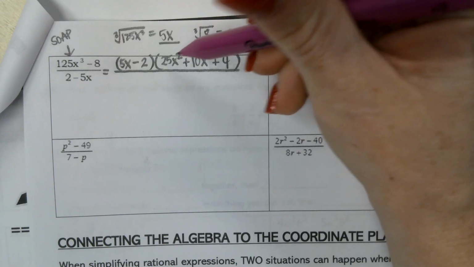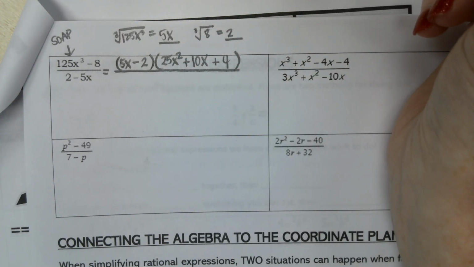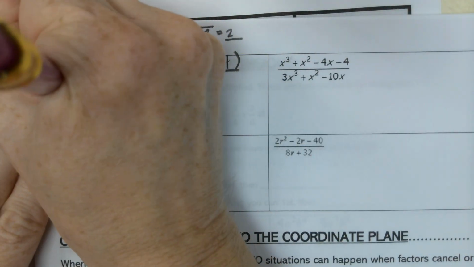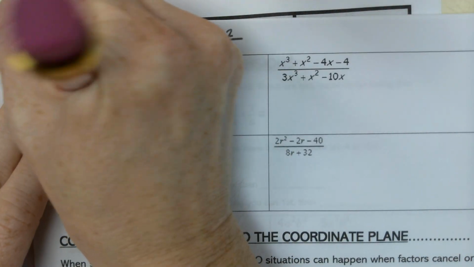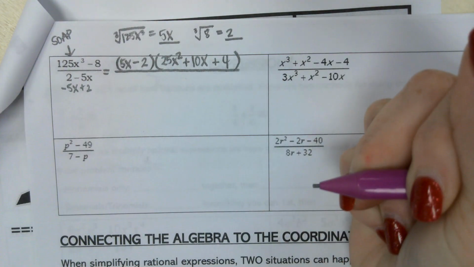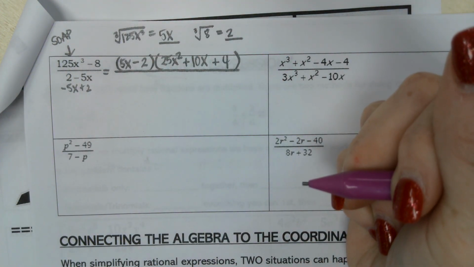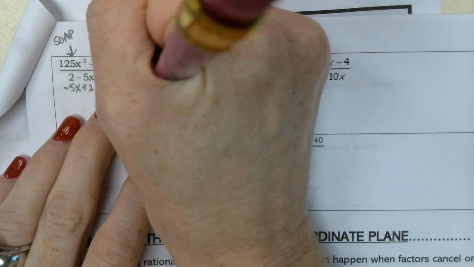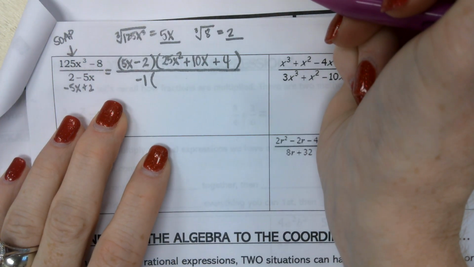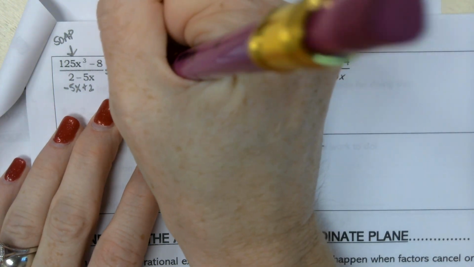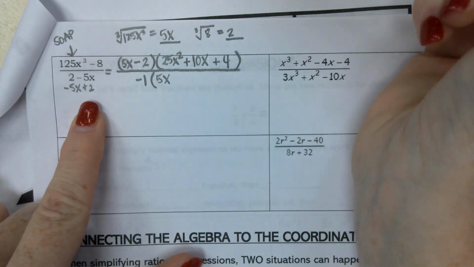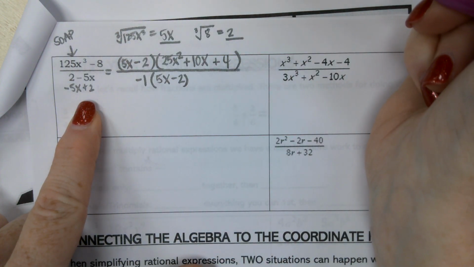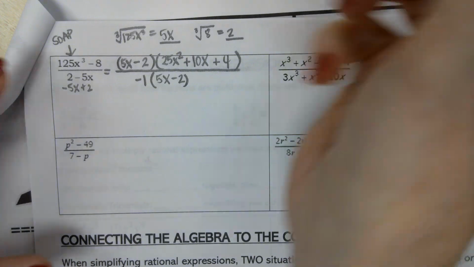This does not factor anymore. I don't like the order of the denominator, so I'm going to rearrange it. That's going to be negative 5x plus 2. And then I'm going to factor out a negative 1 because I don't like a negative leading coefficient. That's going to give me a positive 5x and a negative 2.